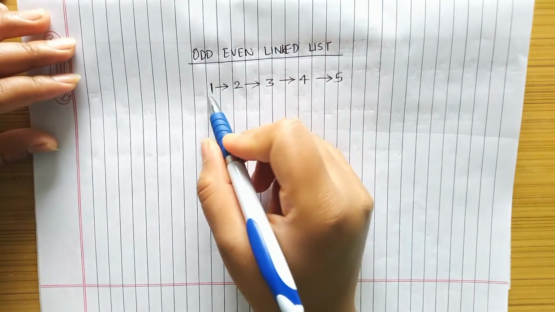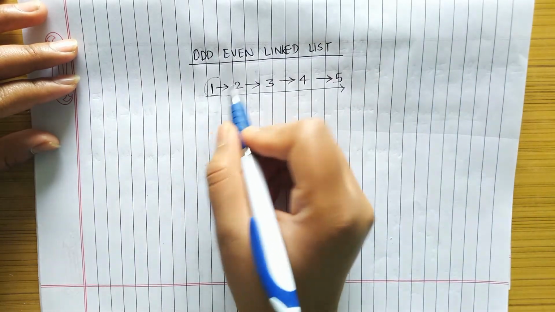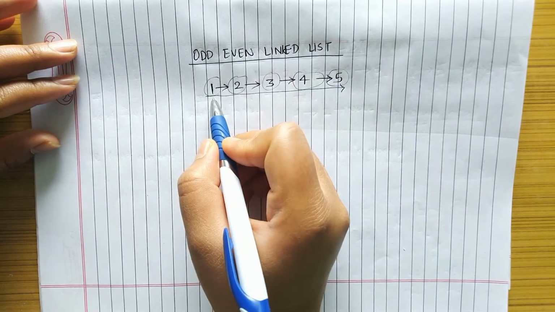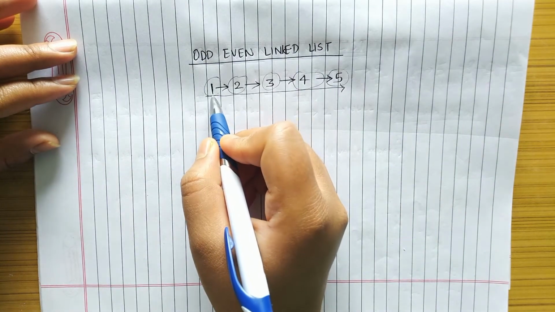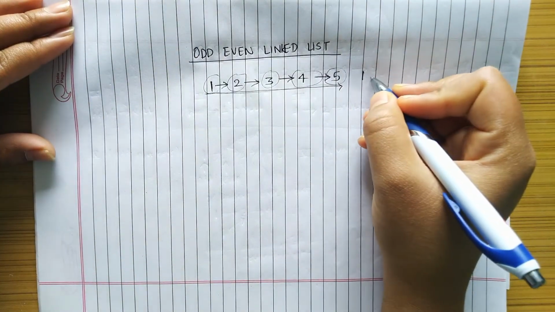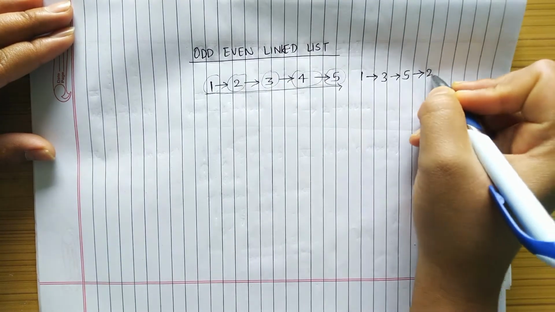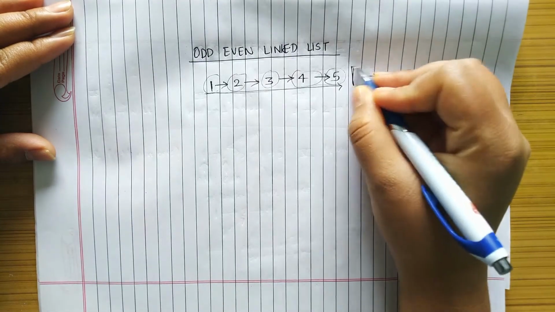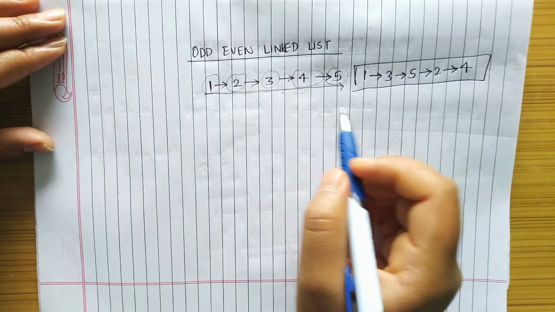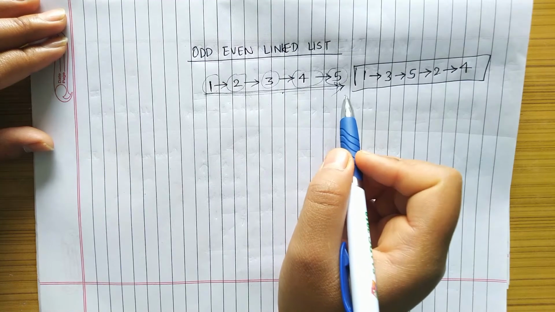For today's question, we will be given a linked list and we have to sort it in a manner that all the odd nodes occur before the even nodes. Again, by nodes we mean the node number, not the data inside the node. So after rearranging this, what we will have is 1, 3, 5, 2 and 4. This is what we want to create from this list, and we will do it in place, in big O of n time complexity.